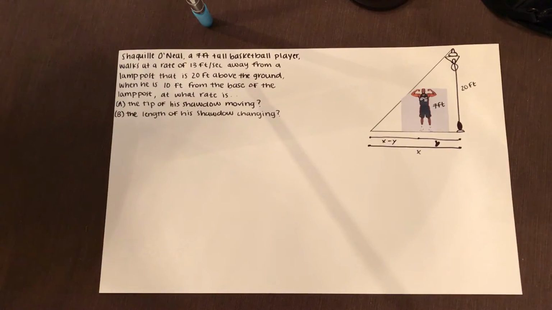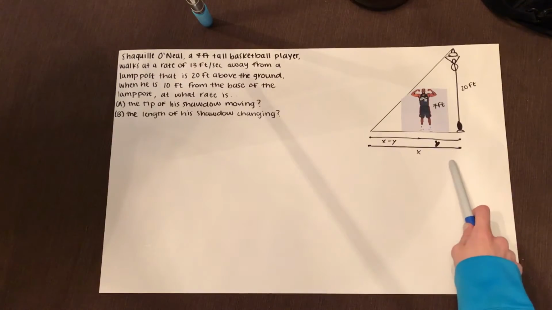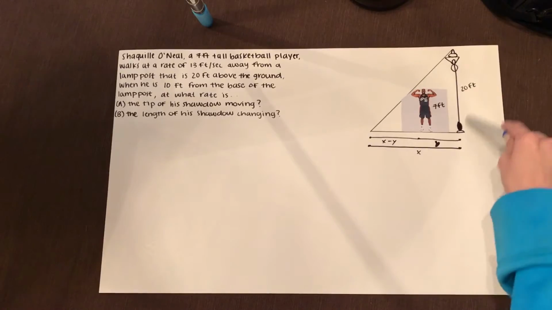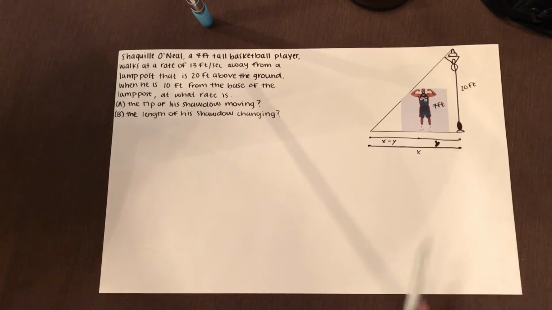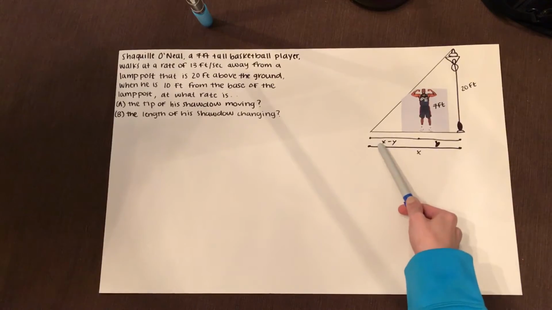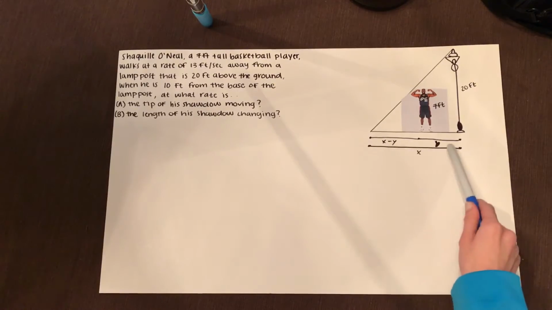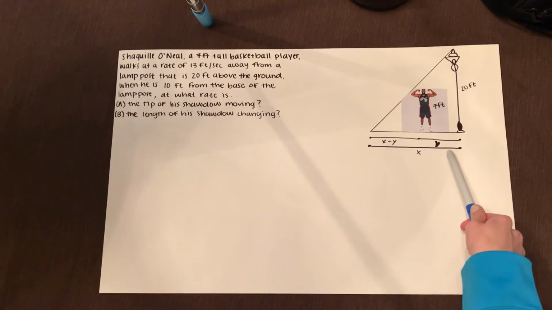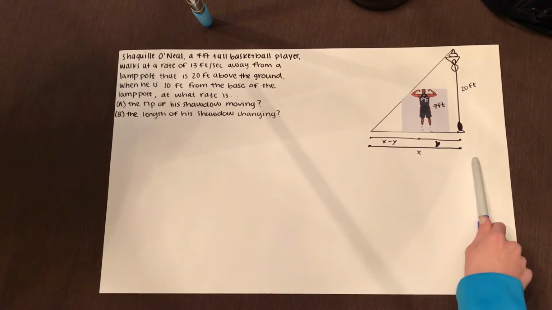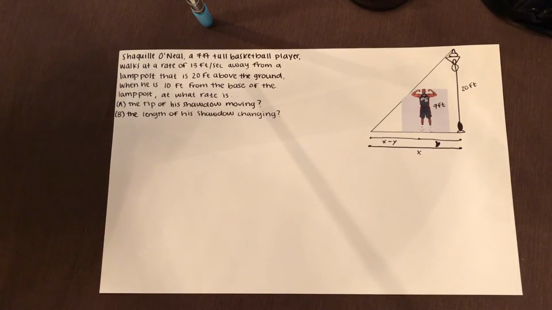So first we're going to want to look at this picture on the right that displays the problem. Your lamppost here is 20 foot tall and Shaquille O'Neal is 7 foot tall. And then your x minus y is the length of the man's shadow, and your y is the distance walked from the lamppost. Your x is the distance from the lamppost base to the tip of the man's shadow.